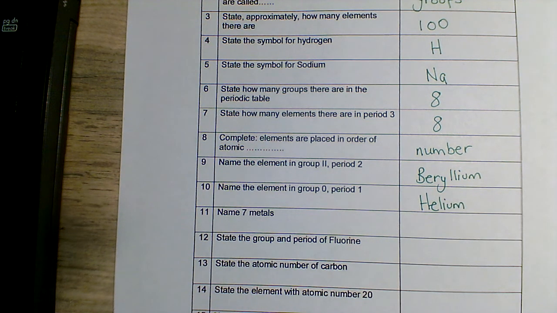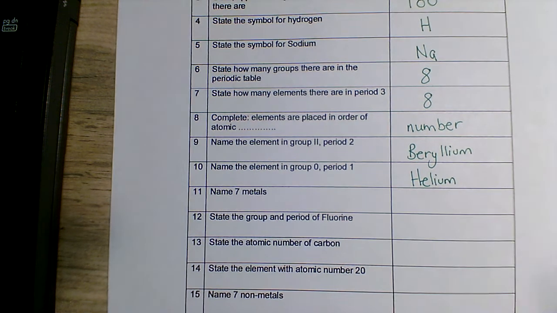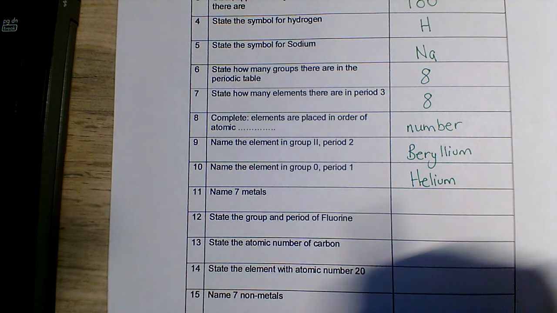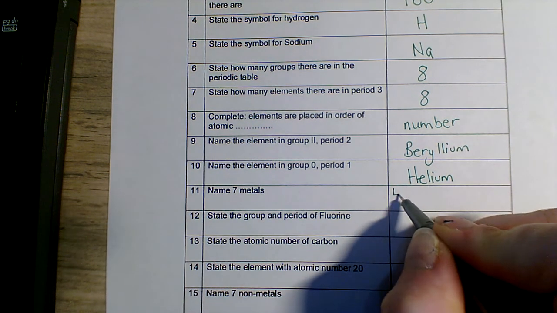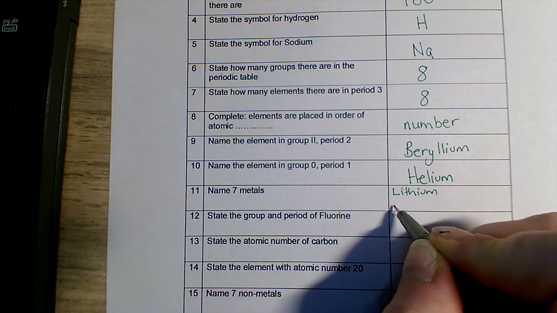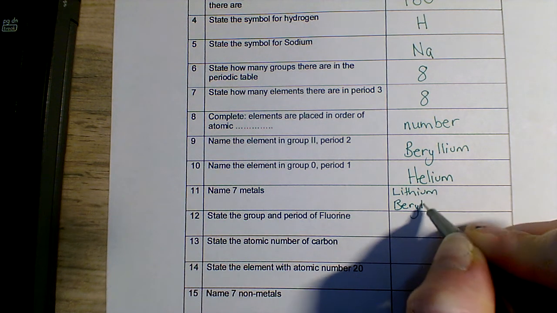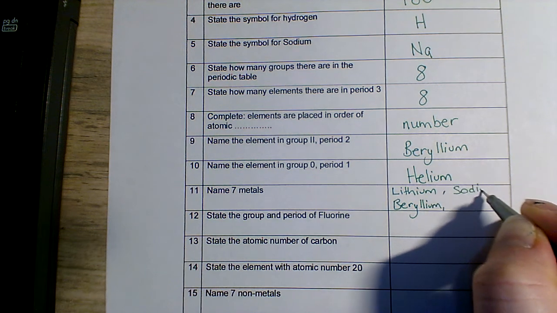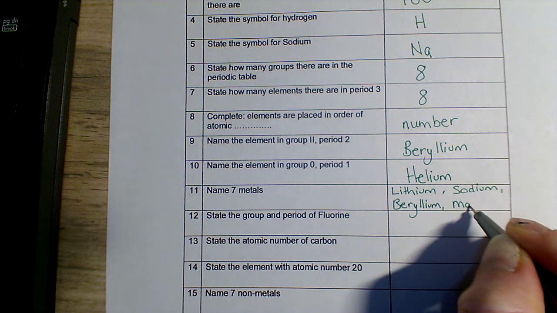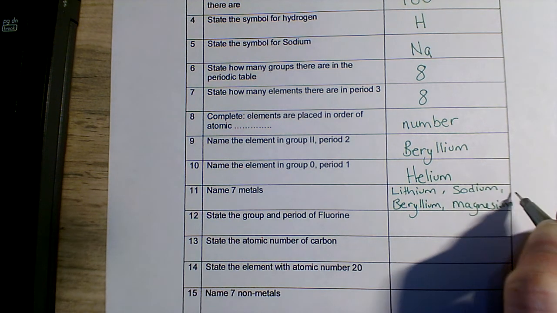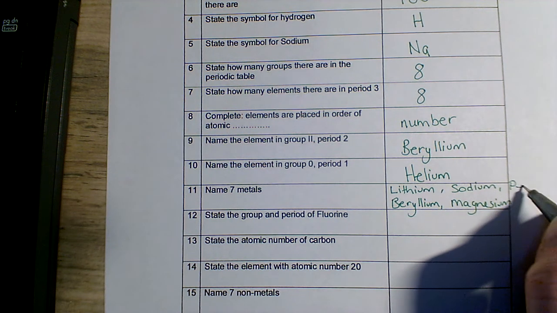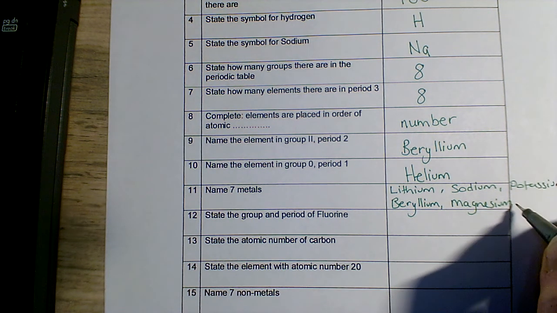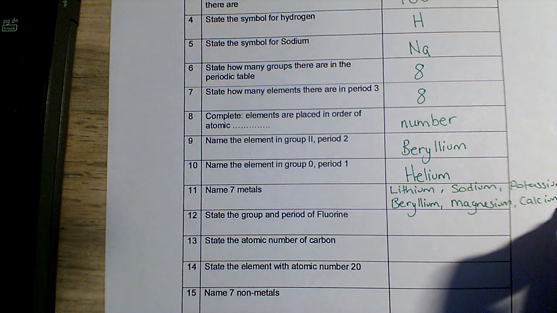State 7 metals. It just says state 7 metals, so you can state any of the metals from either the big periodic table or our 20 elements periodic table. I'm going to use the 7 from the 20. That's lithium, beryllium, sodium, magnesium, potassium, calcium, and aluminium.